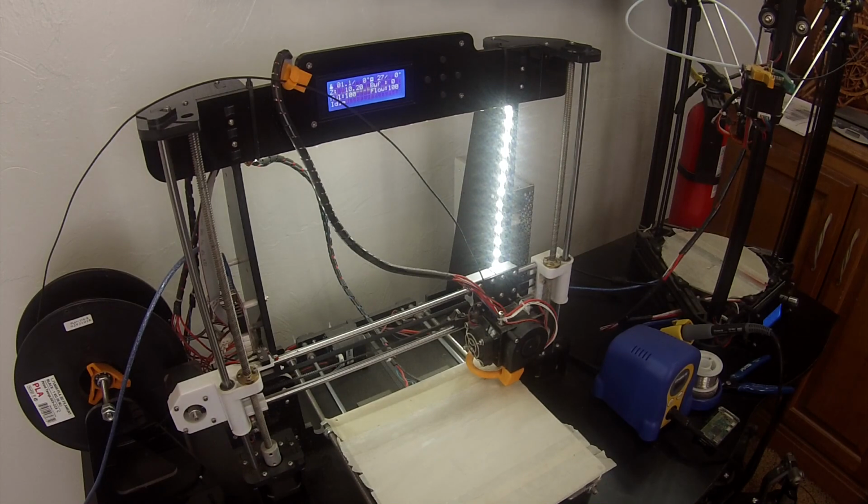So check that on all 4 corners. Check the Z height. Adjusting the level of the bed mechanically is usually easier than adjusting electronically. If you're having problems with first layer adhesion, it's usually due to some sort of bed leveling issue. So adjusting that properly is one of the first keys to having a successful 3D print.